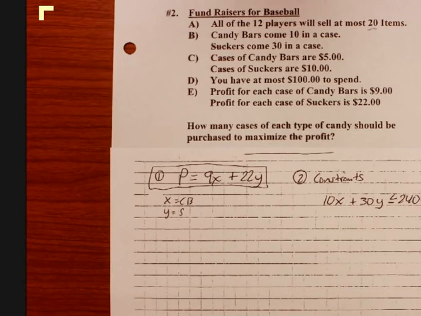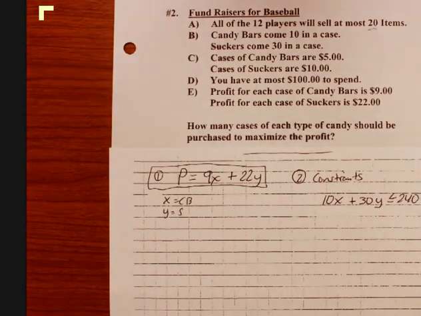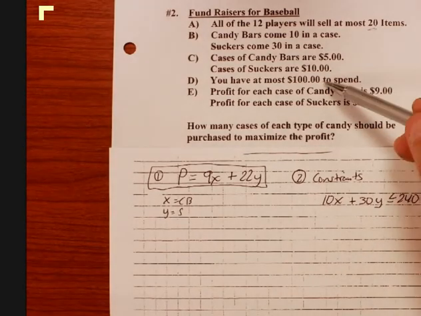So we're limited on the things that we're going to buy. Well, what else is limiting us? And that would be that we're only going to spend $100. So we're going to write an equation for the amount of money that we're going to spend.